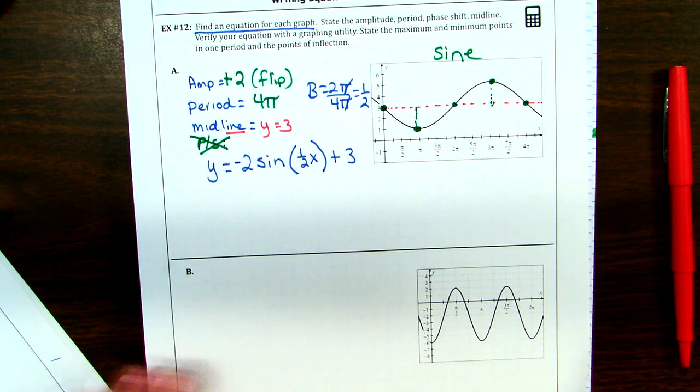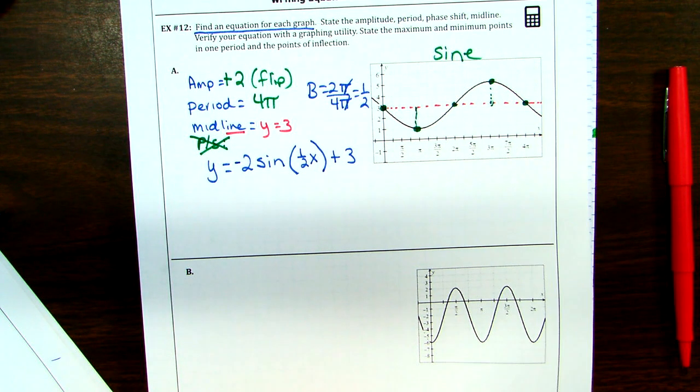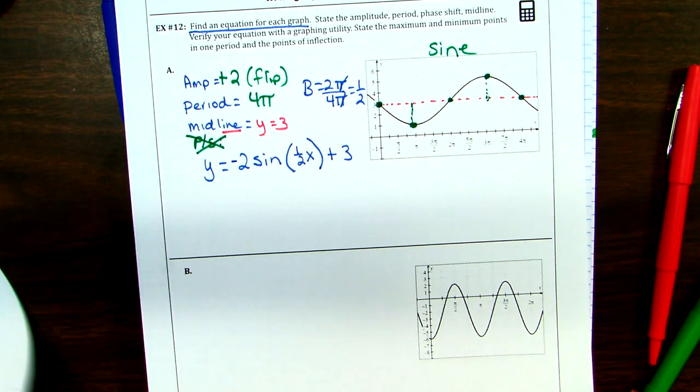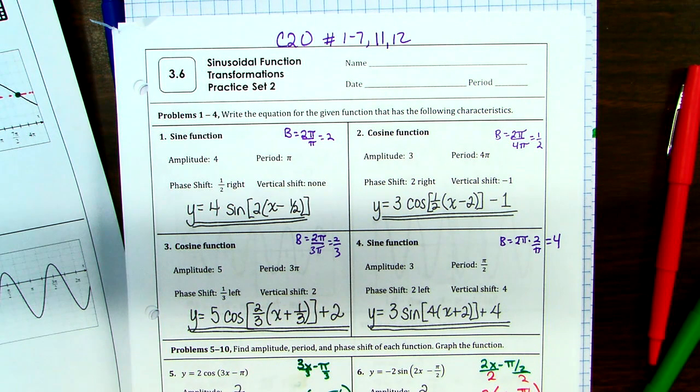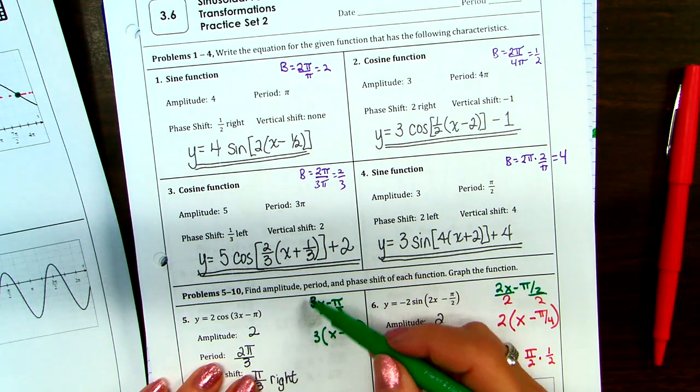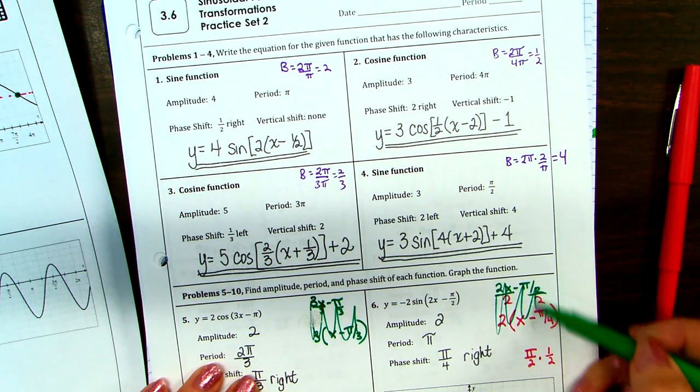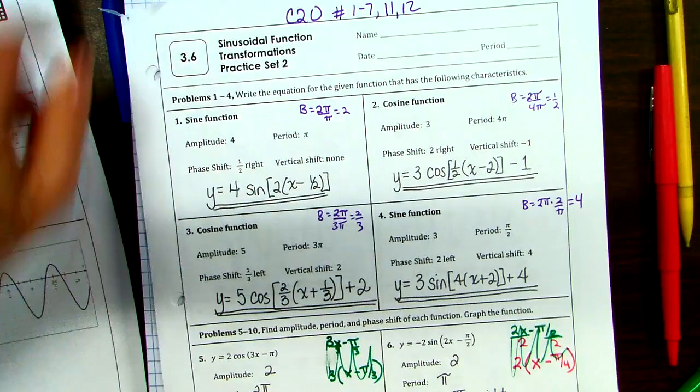Yes? Okay. Let's go to the homework. 1 through 7, 11 through 12. Ignore this stuff here. My notes look different than yours, so I had to fix something.